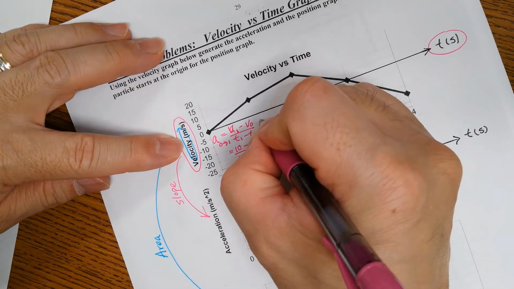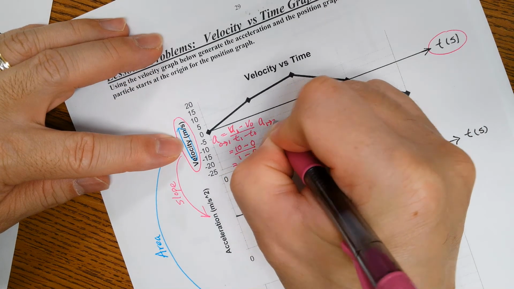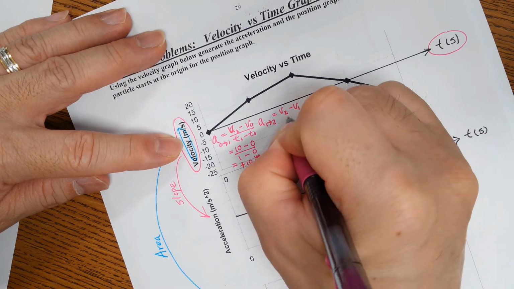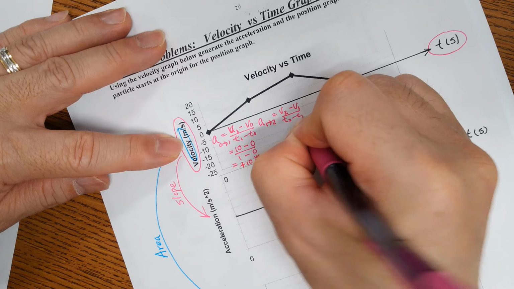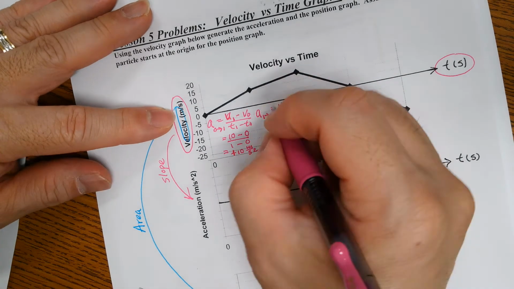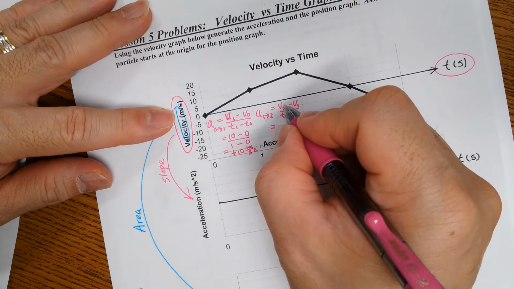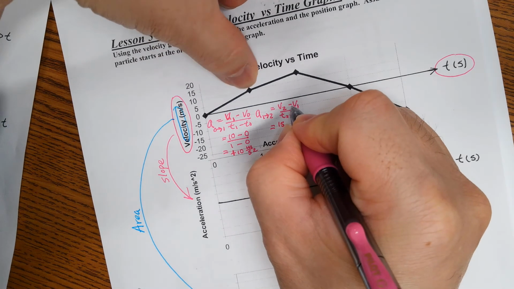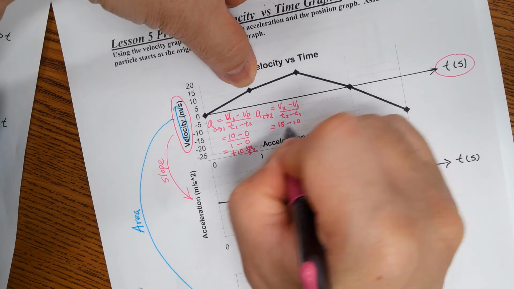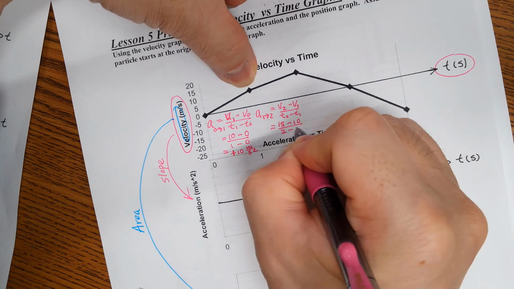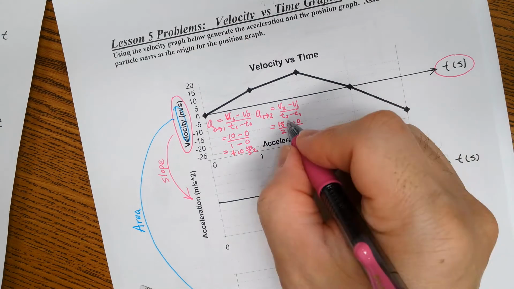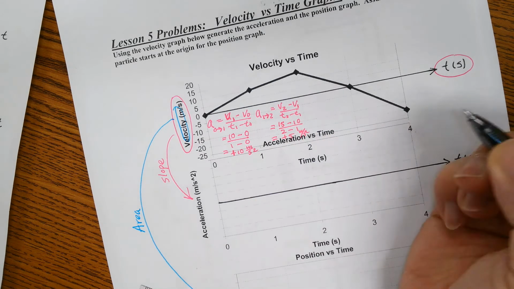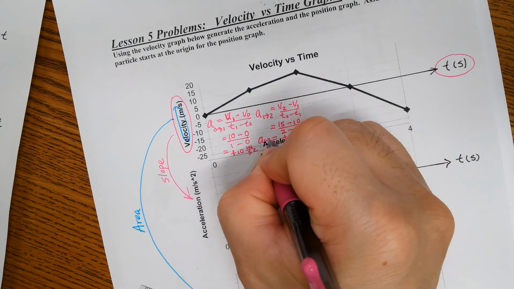Now let's take a look at acceleration from 1 to 2. And that is my velocity at 2 minus the velocity at 1 divided by T2 minus T1. Therefore, the acceleration comes out to 15 minus 10 over 2 minus 1. That looks like positive 5 meters per second squared. So that's the acceleration from 1 to 2.